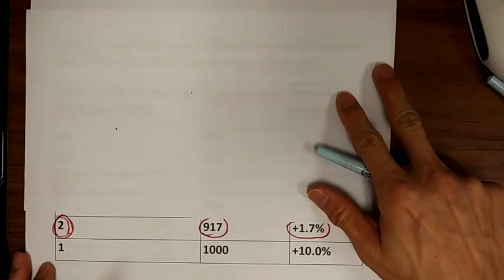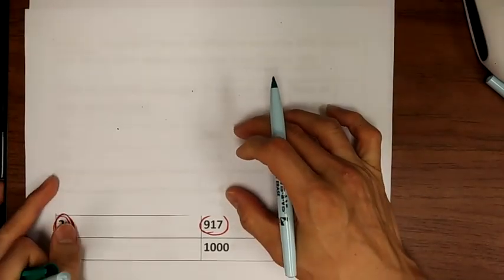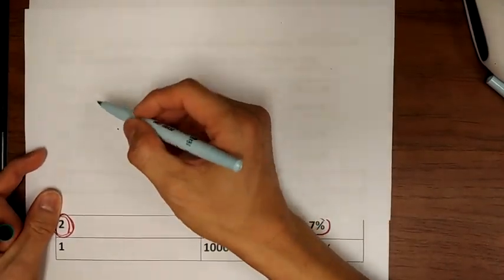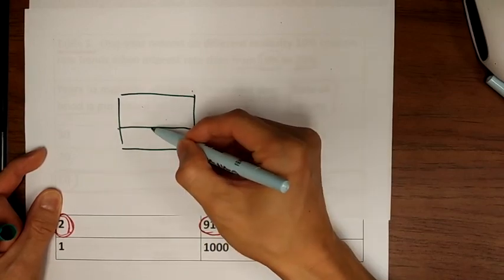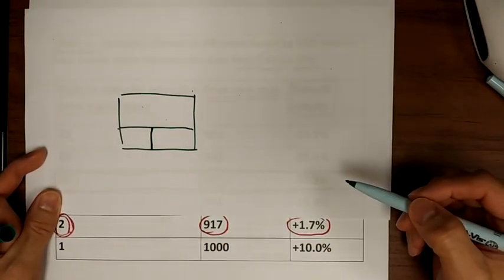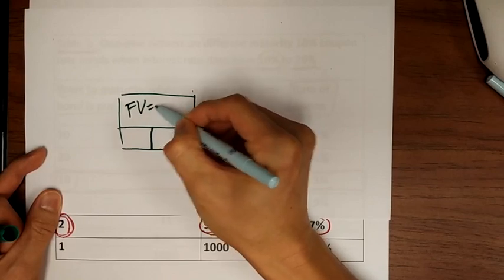Why don't we just do this exercise? So again, this is a 2-year bond. You purchase, so the 2-year bond, coupon bond, looks like this. Face value $1,000.